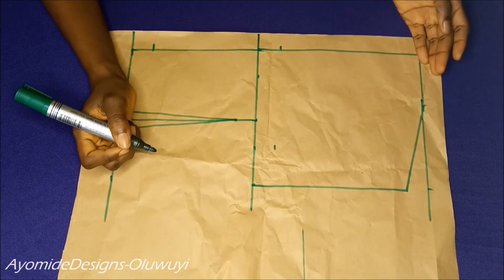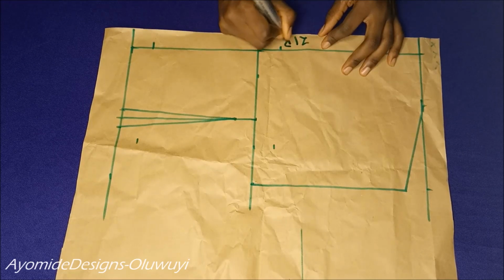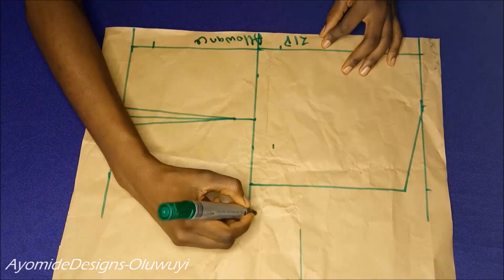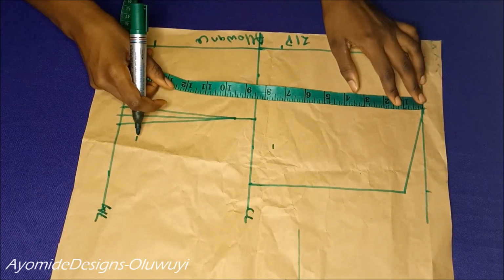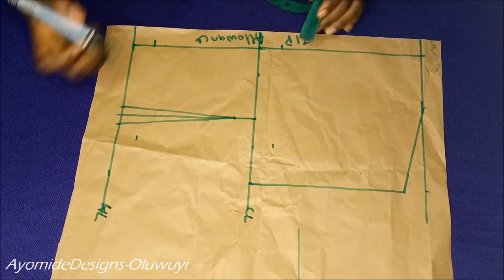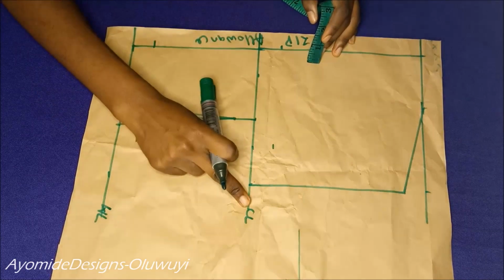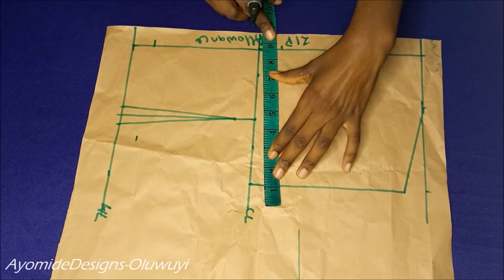Moving on to the back, I have gone ahead to mark out my lines. I have my zipper allowance along this region. I'm just going ahead to indicate, and I have my chest line and my waistline, and my shoulder to waist for the back is 15 inches, remember. Also, I have half inch for dart allowance on both sides, which is a total of 1 inch, so my dart allowance is 1 inch.